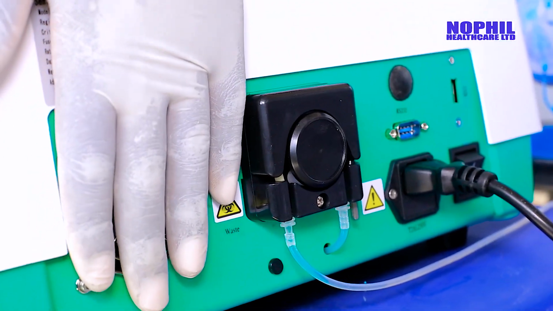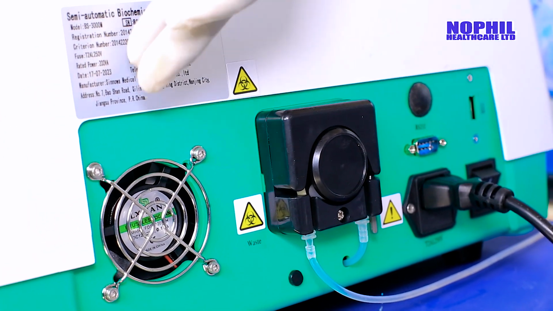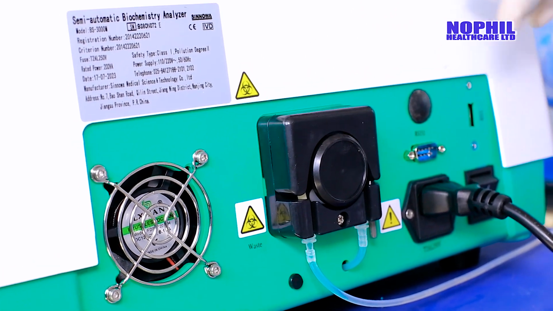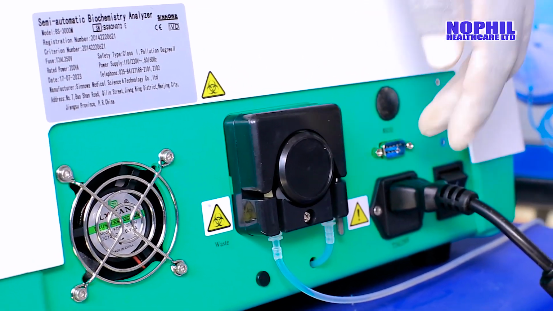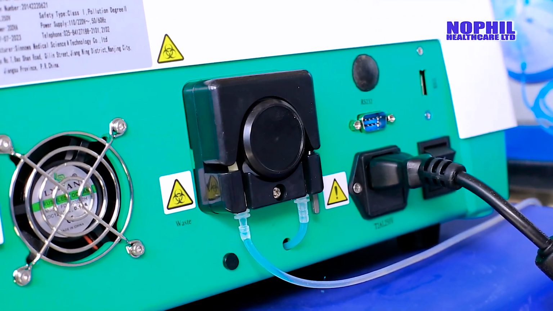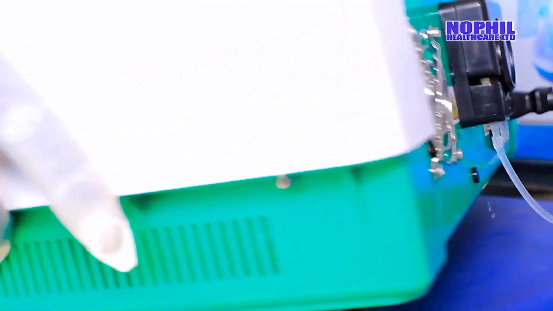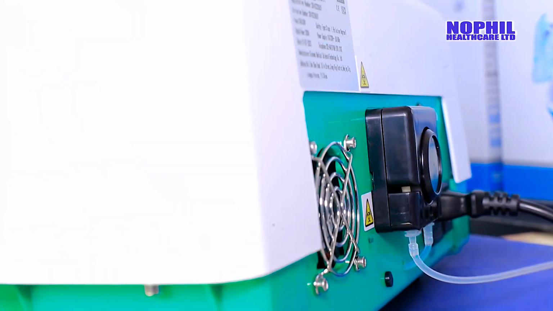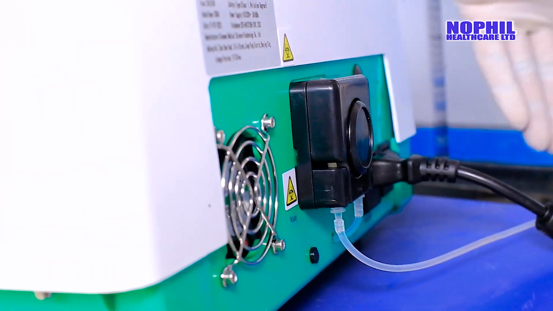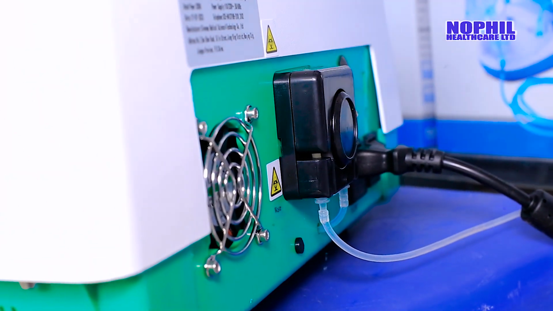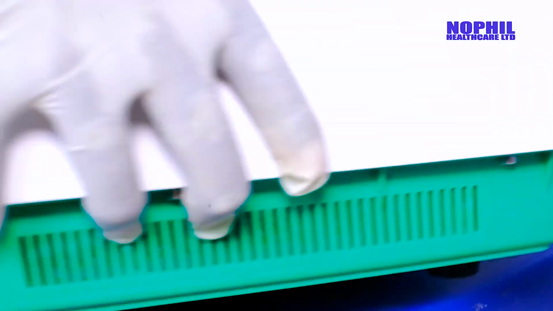It has the fan. That means the machine can run for a longer duration without being spoiled. It has RS232. This is when you want to do software programming, and you can upgrade it the way you want. So it is a very stable machine. And this is a peristaltic pump where it sucks the waste. It passes through to the waste container.